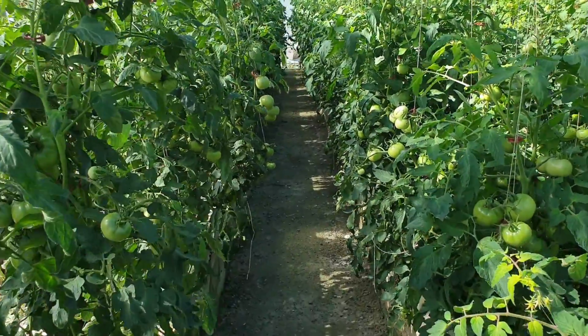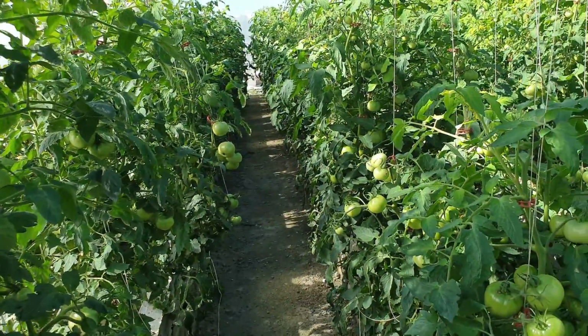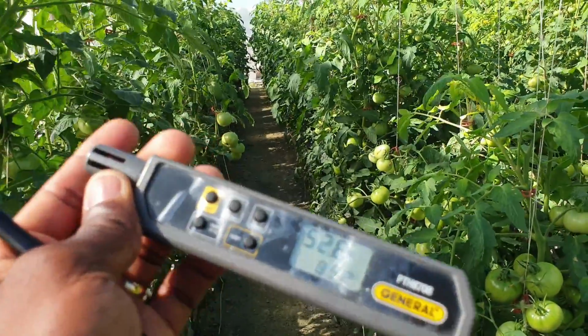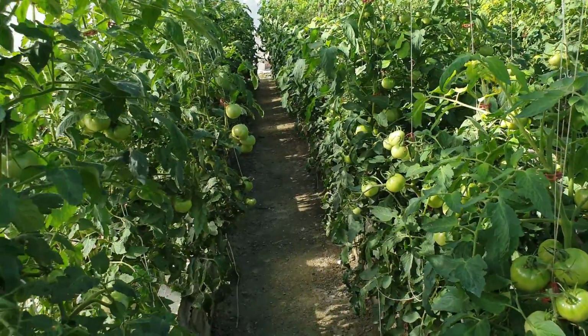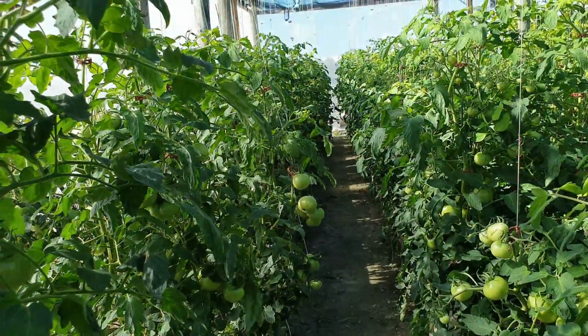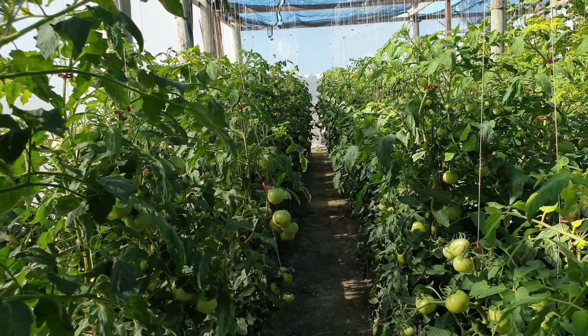I'm going to take a record of the temperature. I have my portable temperature and humidity gauge, so I'm going to check the humidity as well. I'm also going to find out the nighttime temperature.